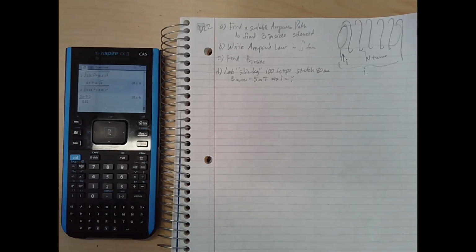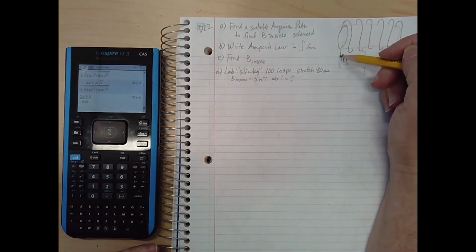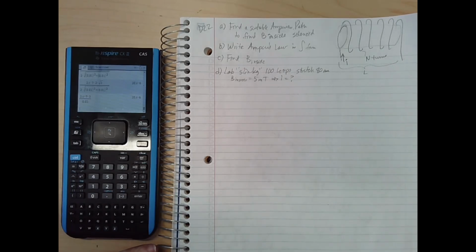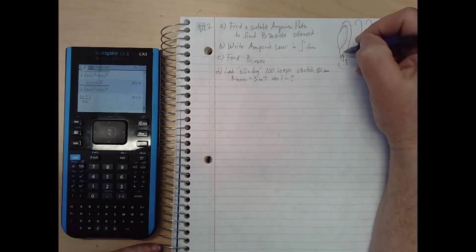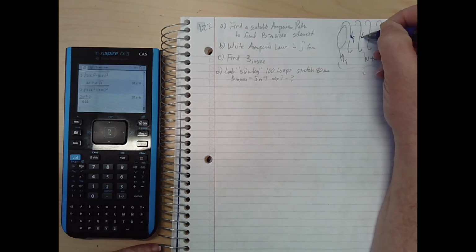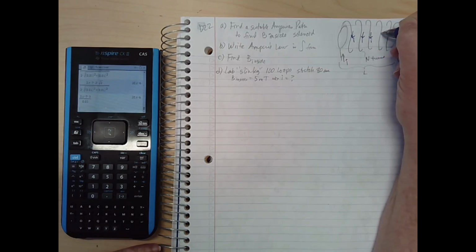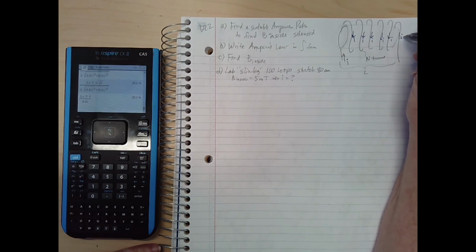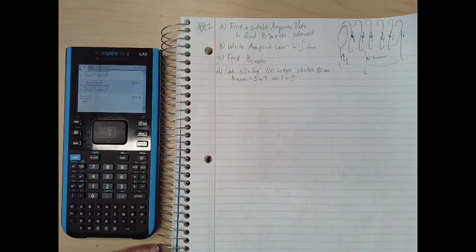Okay, let's see if we can solve this problem using Ampere's law. So we've got a solenoid, which is just a coil of wires wrapped around, and we'll assume it's just an air-filled coil. If the current is going up the back, it's going to be going down in the front in all of these pieces, right? So it's just a big coil of wire.